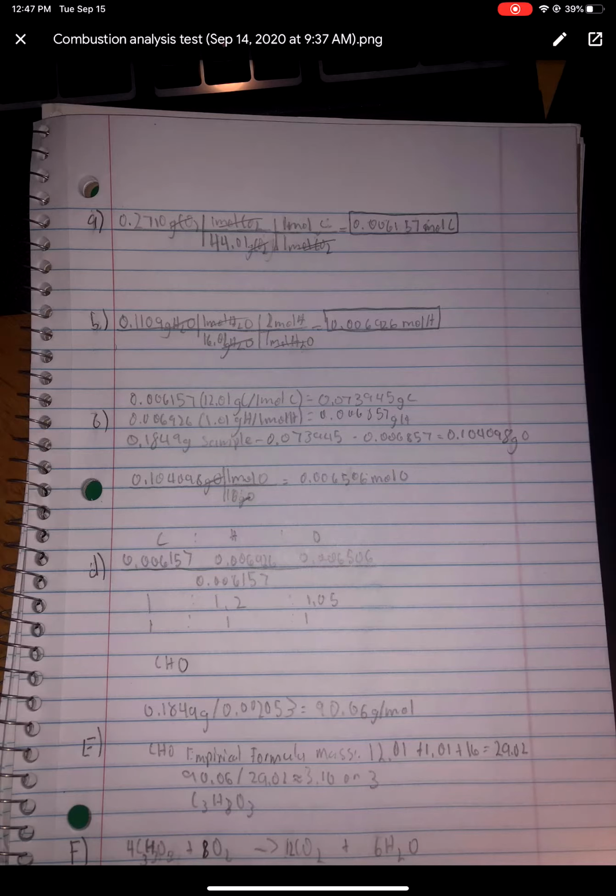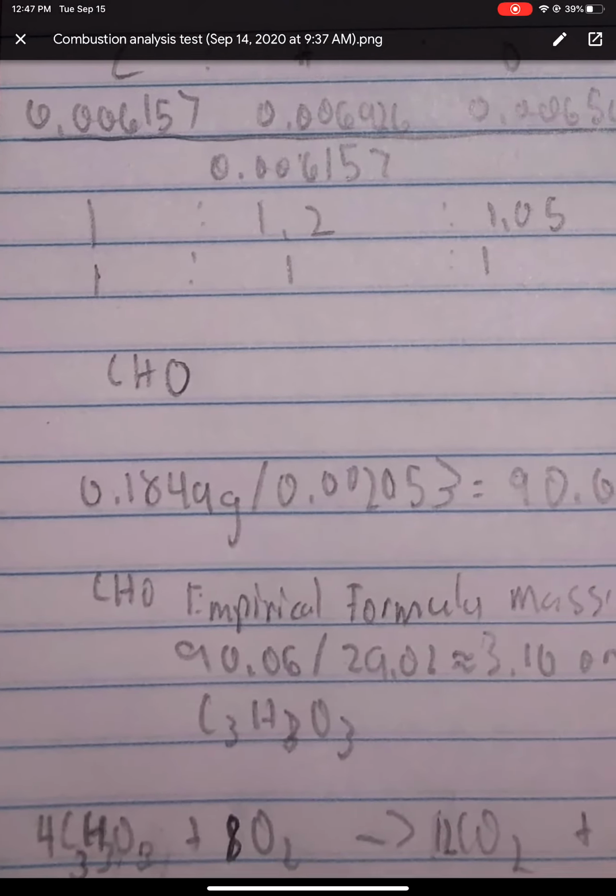So you can kind of see that. For the balancing, let's look. C is 3 times 4, that's 12, 12 there. H is 3 times 4, that's 12, 6 times 2, 12, that's good. Let's look at O. O is 4 times 3, 12. And then we got 8 times 2, so that would be 16. 16 plus 12, this side is 28. We have 28 on the left side, right?